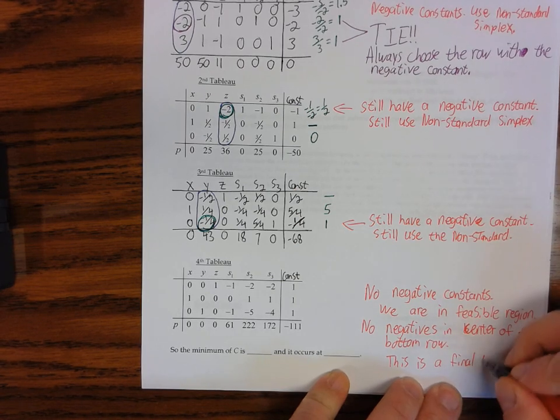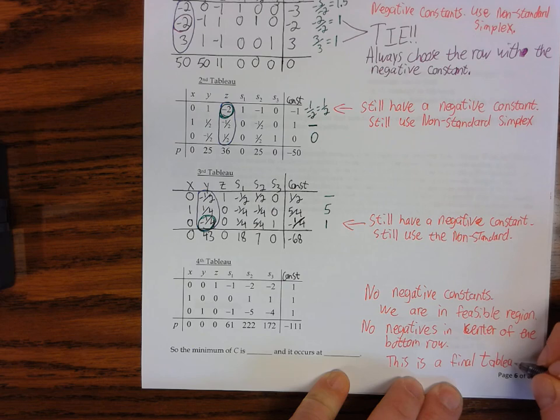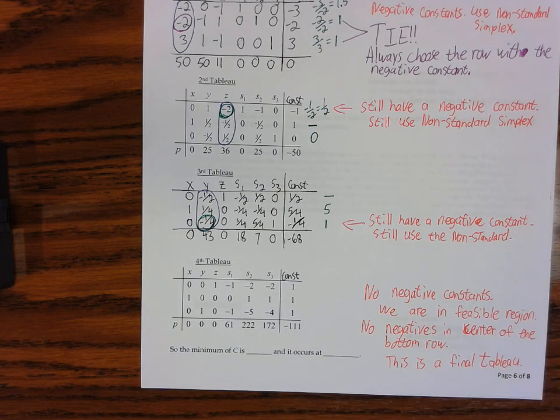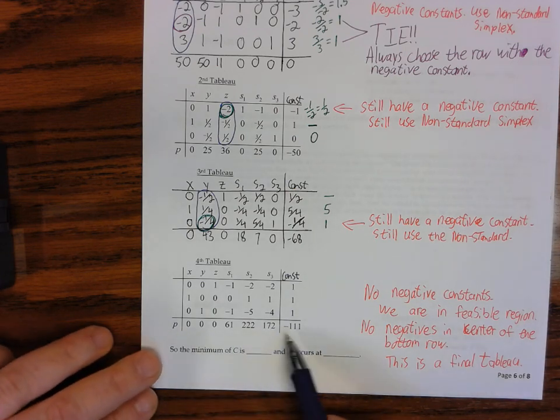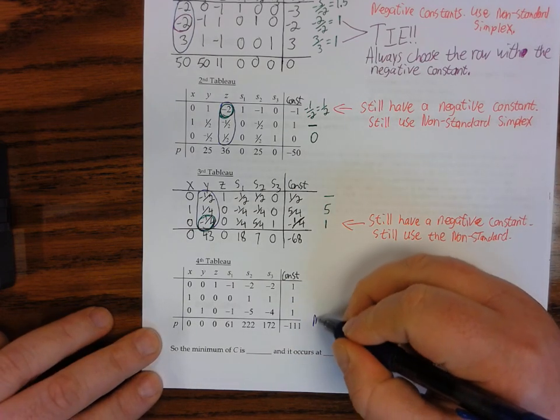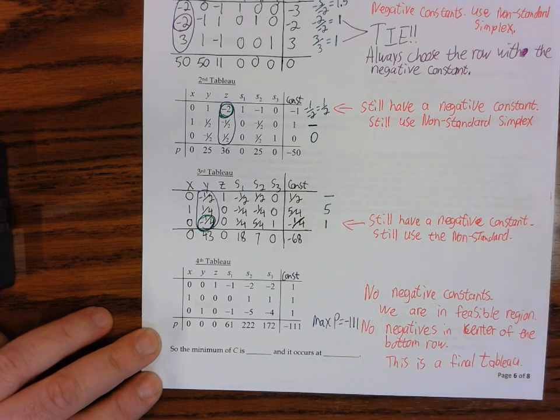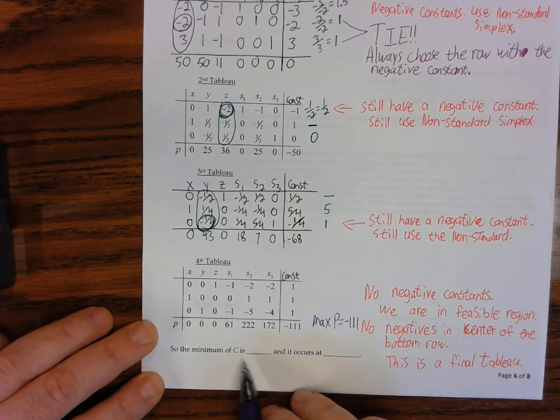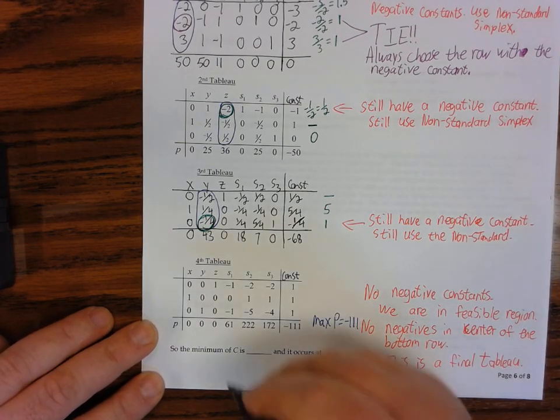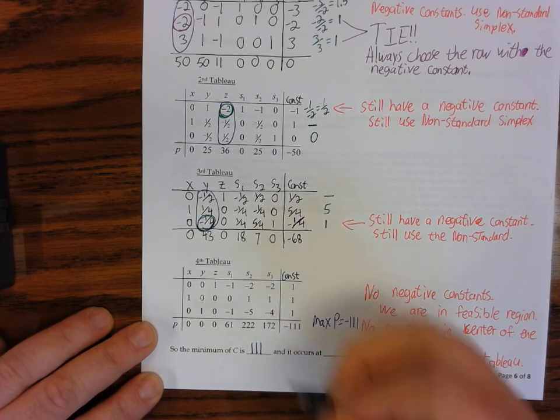So we can now read the answer. Now keep in mind how we started. We started by multiplying the objective function of a minimization problem by -1. That means at the end we need to multiply the maximum of p by -1. This tells us max p is -111. We're after the minimum of c, so it's the opposite of the max of p, which is +111.